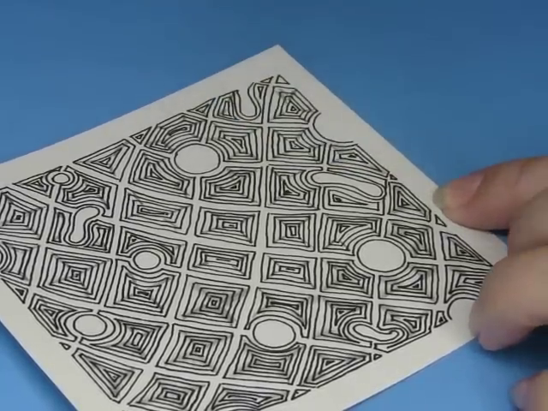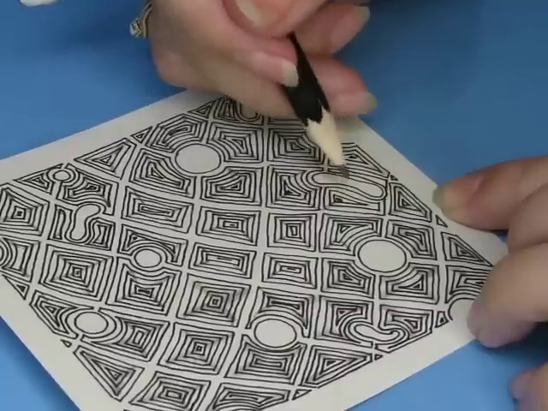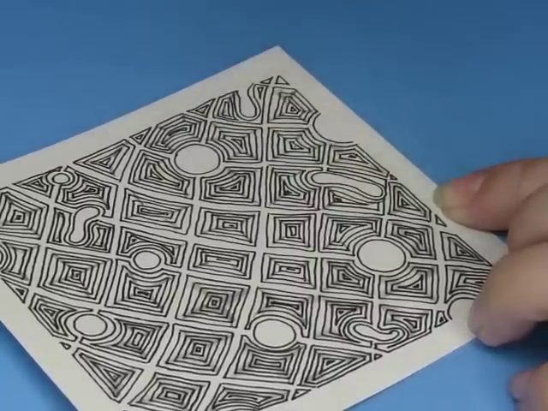Oops, I missed a spot with my laying down on my graphite. I missed that one.